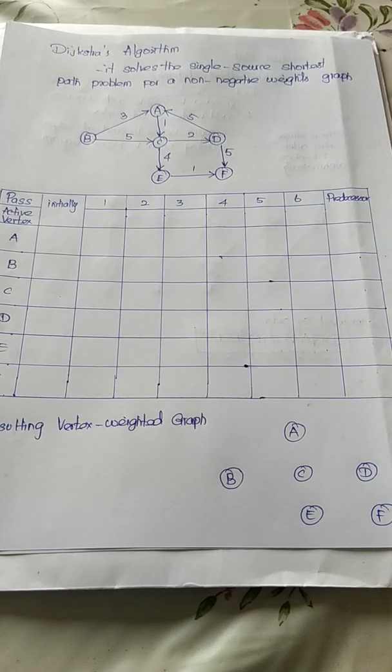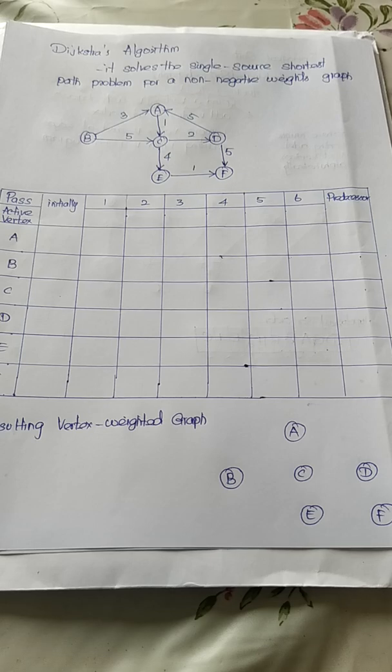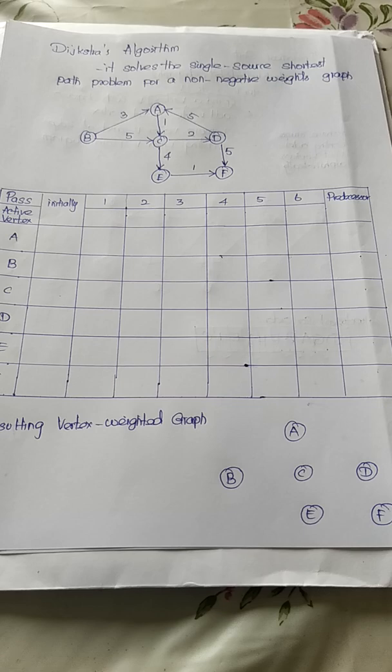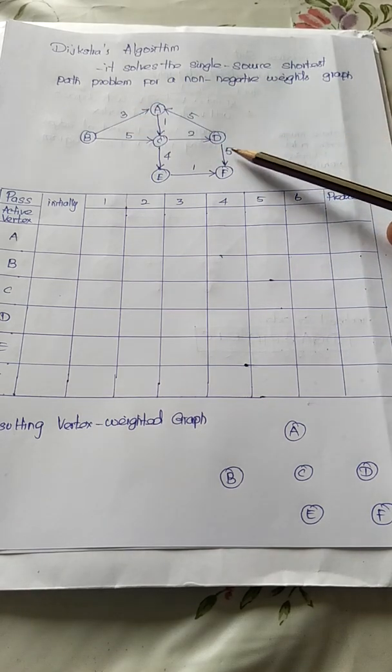So it's easy to find the shortest path for a graph that has non-negative weights. But if a graph has negative weights, then it will be a problem. So let's see the algorithm. The algorithm is Dijkstra's algorithm. This solves the single source shortest path problem for a non-negative weighted graph. Remember, non-negative weighted graph.